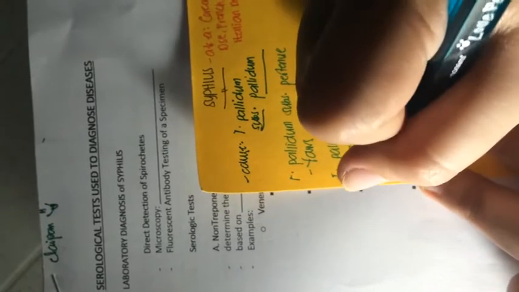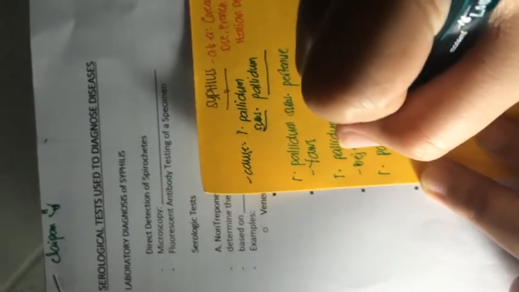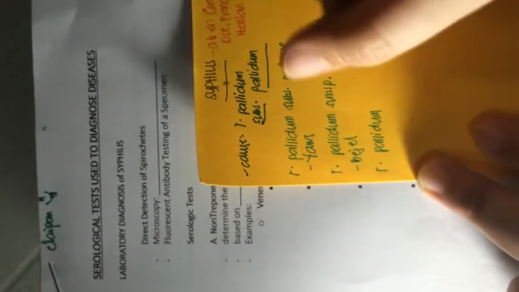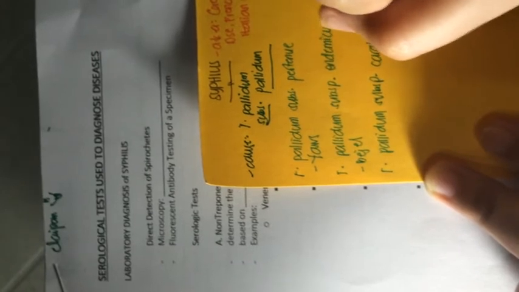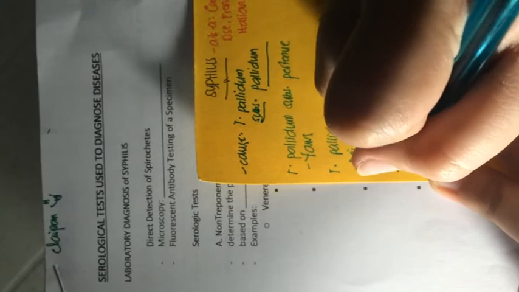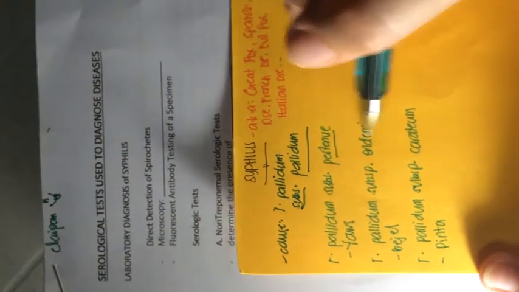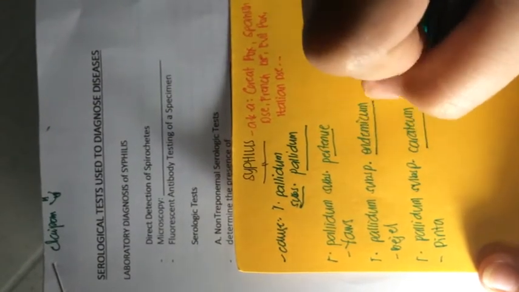And then we have T. pallidum subspecies carateum, which is the causative agent of pinta. So we have subspecies pertenue, endemicum, and carateum. It is very important to indicate subspecies pallidum when referring to the causative agent of syphilis.